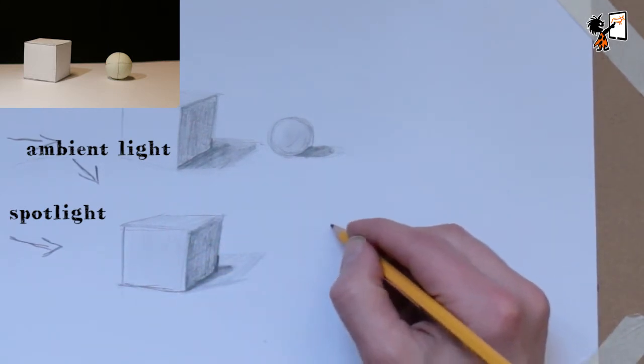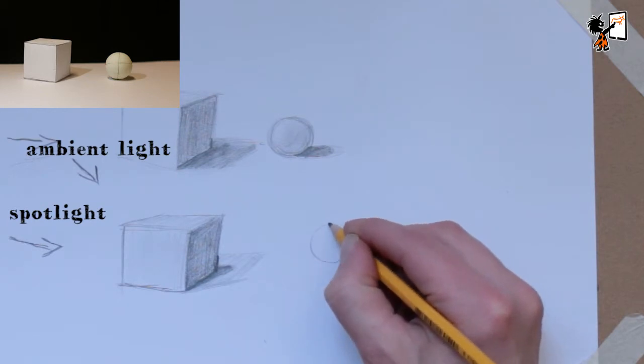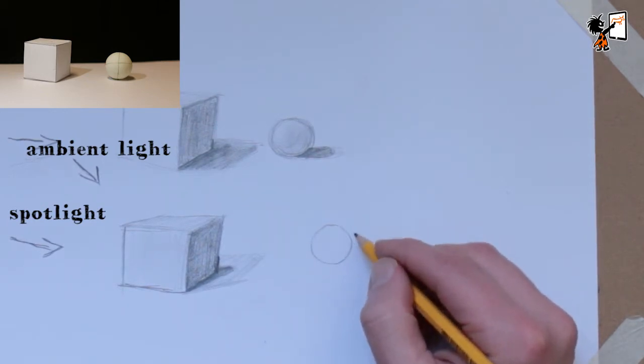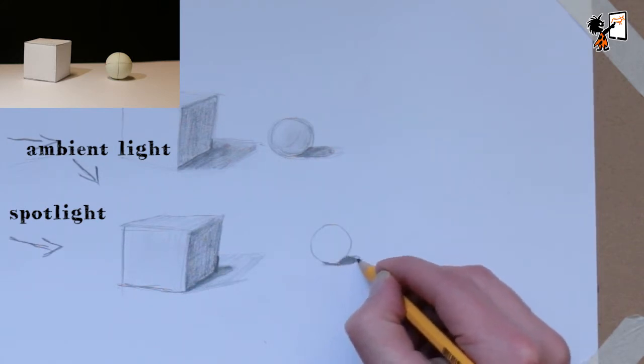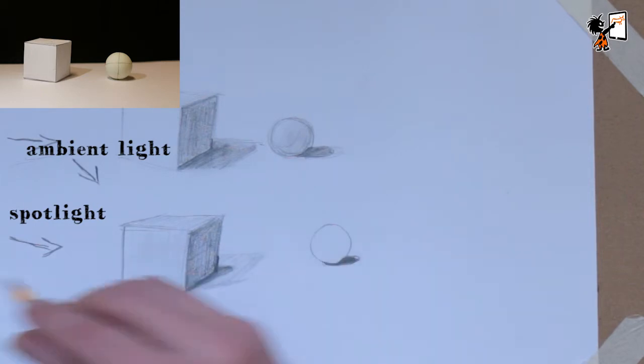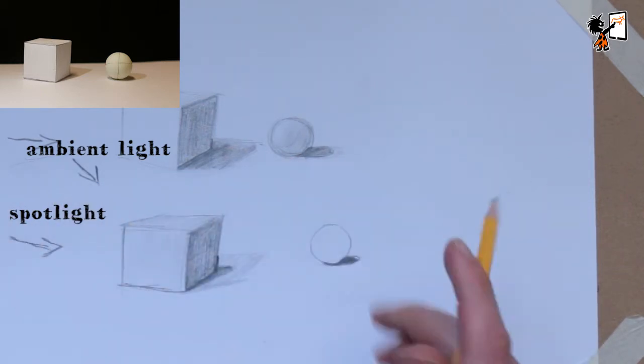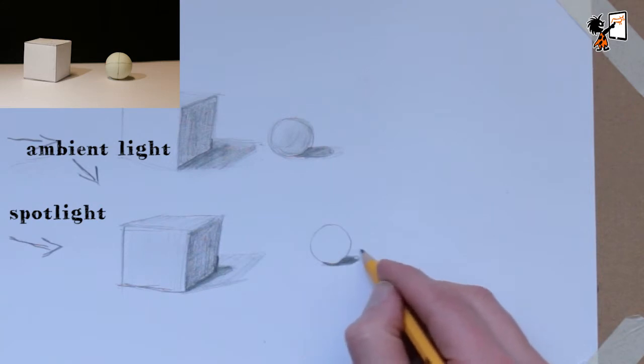Now I draw the ball, and the two shadows are more clear by drawing the cast shadows. First I draw the cast shadow of the spotlight. This shadow is the strongest. The cast shadow of the ambient light is much softer. Draw in the shadow very softly.